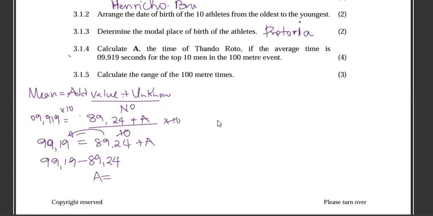So the A becomes 9,95. You may want to put the 0. Okay, calculate the range. Range, you know it very well.